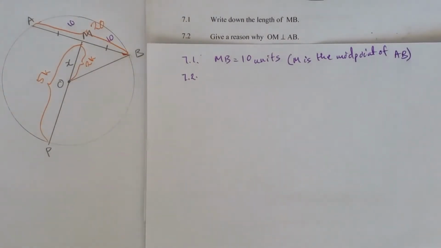So 7.2: give a reason why MO is perpendicular to AB.